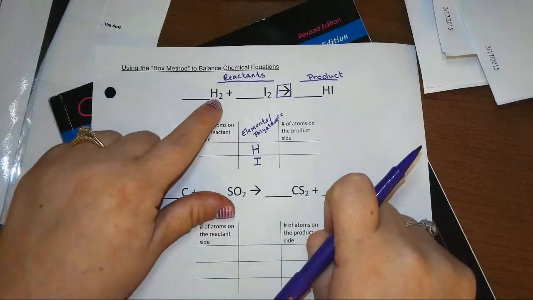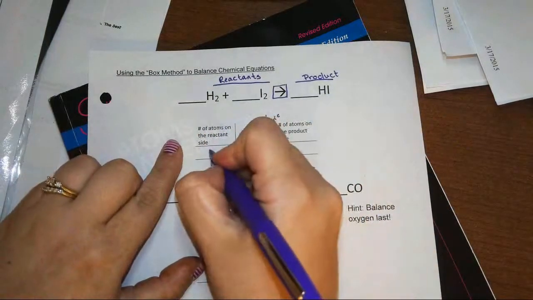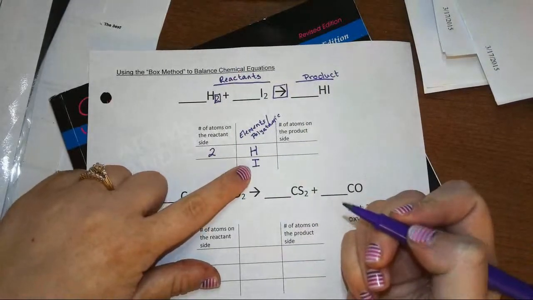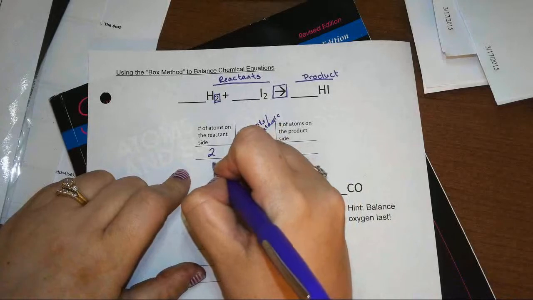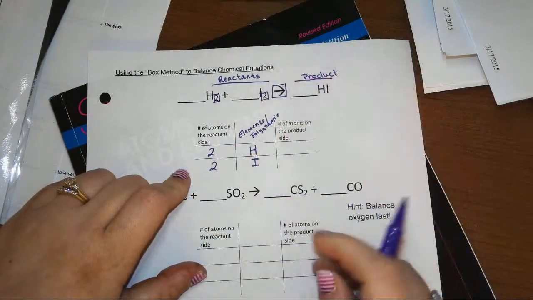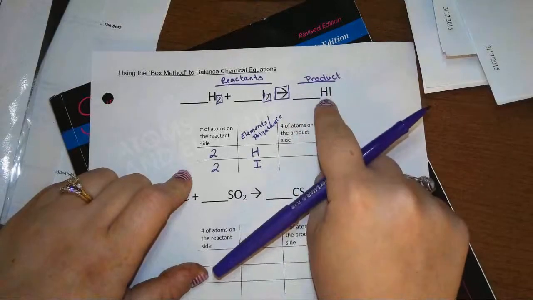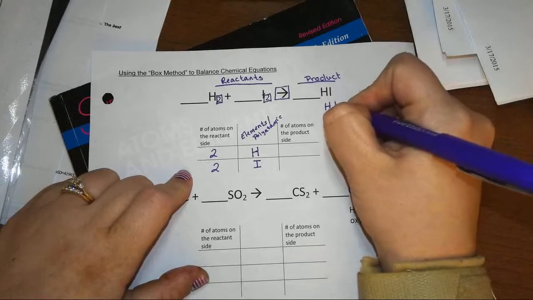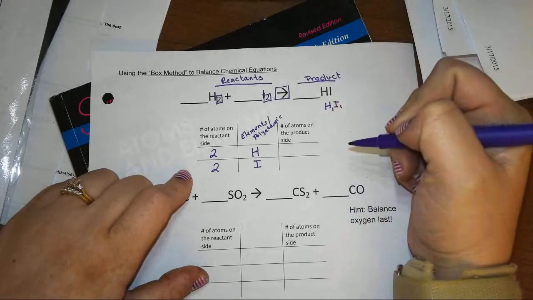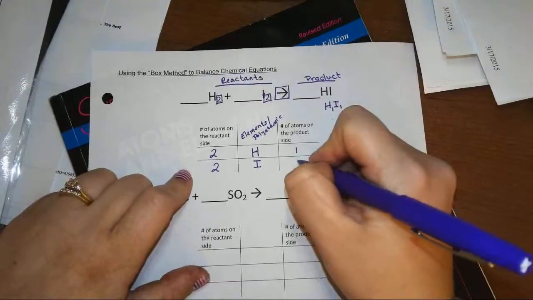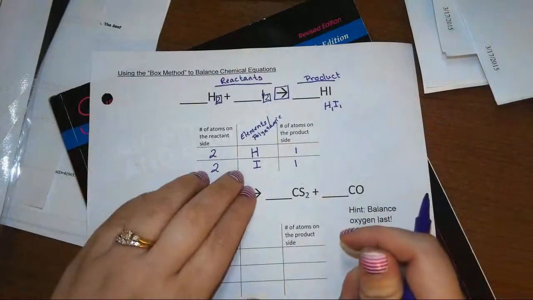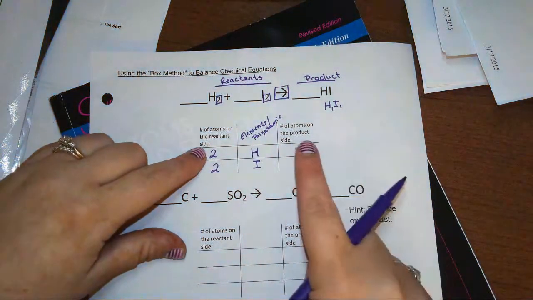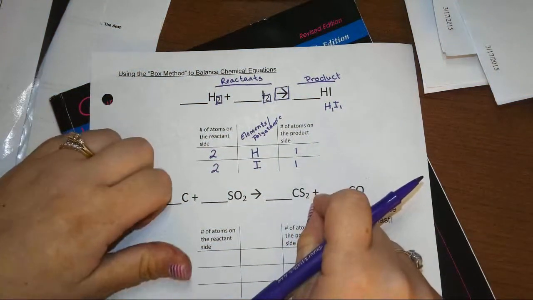So hydrogen, I have 2 of these, so I'm going to put a 2 there. I know I have 2 because of this 2 subscript. Iodine, I also have 2, so I'm going to put a 2 there because I've got this 2 subscript as well. On my product side, though, it just says HI. This is like saying H1, I1. If there's no subscript, it's an implied 1. So we're going to have a 1 and a 1. This does not currently show the law of conservation of mass, because we've got 2 on one side and 1 on the other. Well, we need to make it equal.